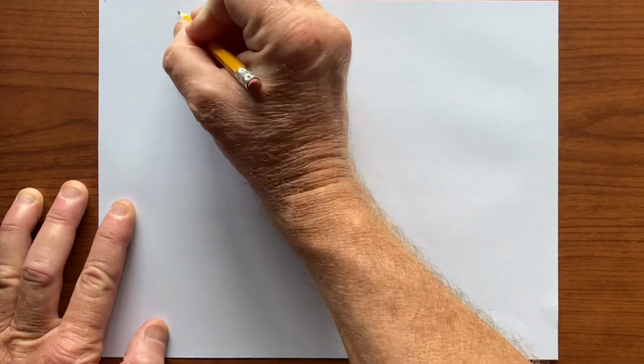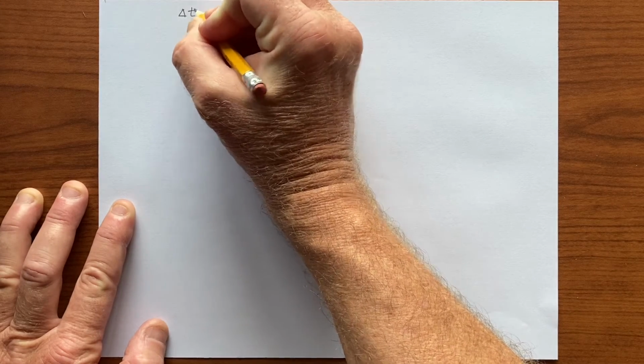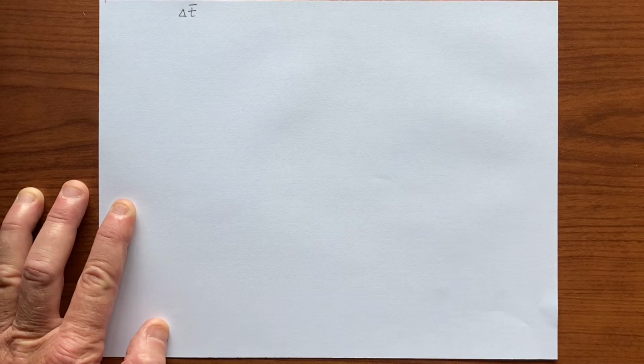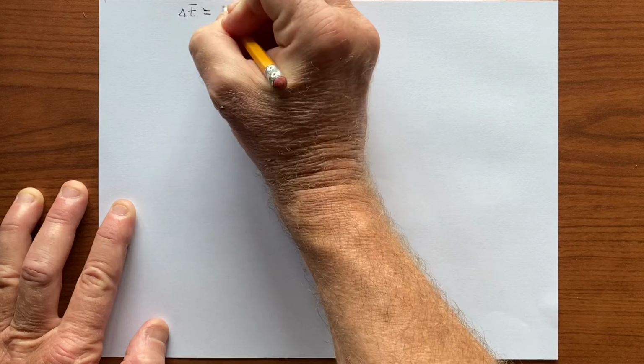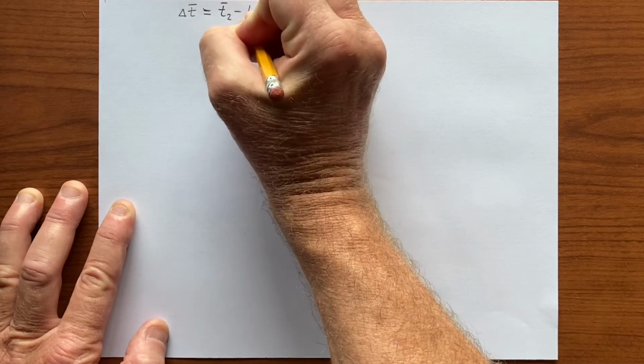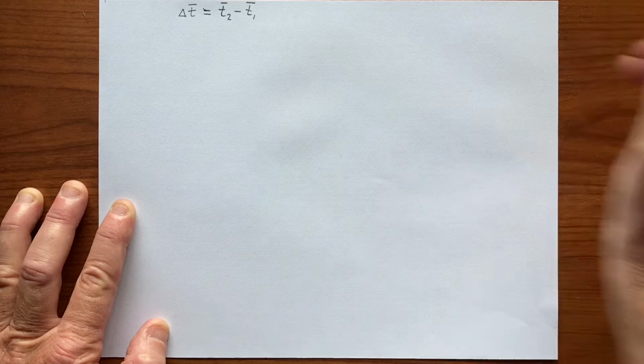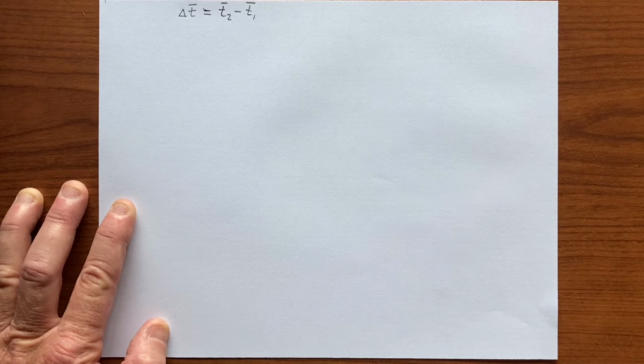We looked at length contraction and time dilation from the perspective of the space-time diagram. Let's now look at them from the Lorentz transformations. So we want a time difference, delta t bar, which is t2 bar minus t1 bar. These are the coordinate values of times in the x bar t bar frame.